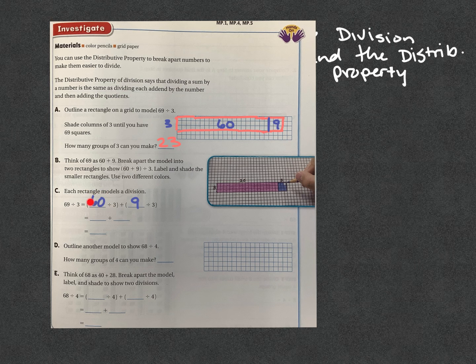So now I'm doing 60 divided by 3. That gave me 20 in the row. And 9 divided into 3 equal parts gives us 3 boxes. And when I put those together, I get 23. So 69 divided by 3 is 23. Let's have another look here.